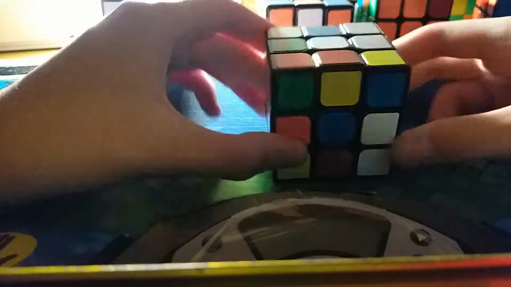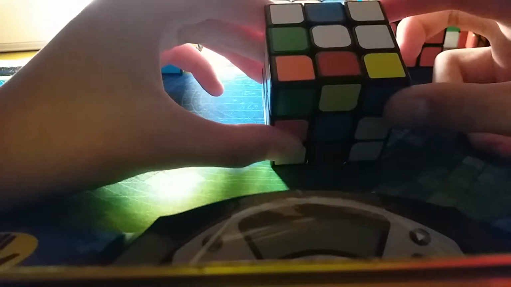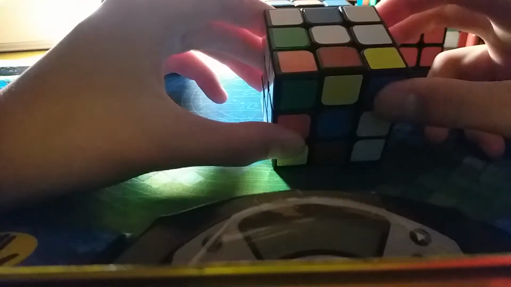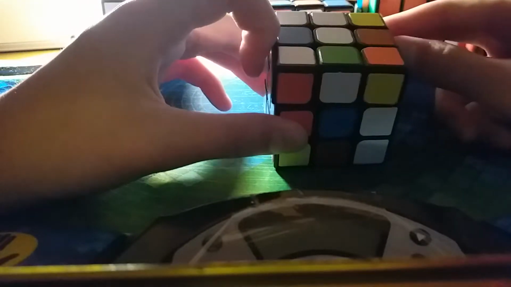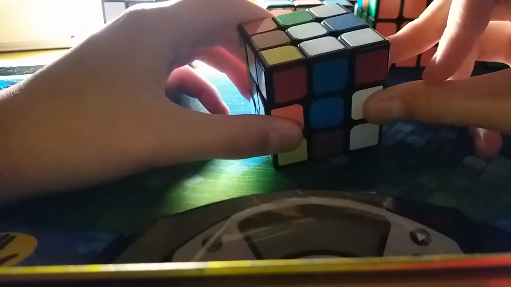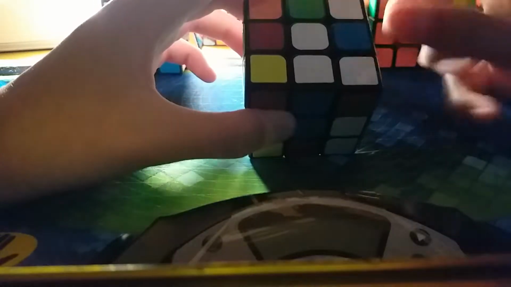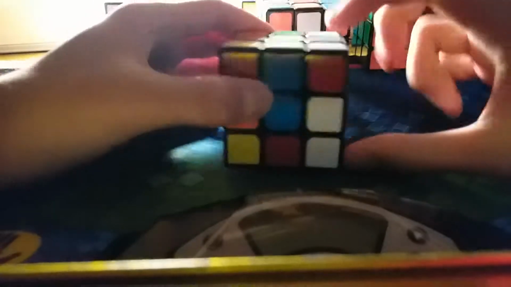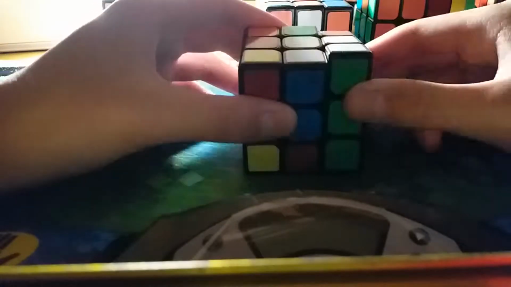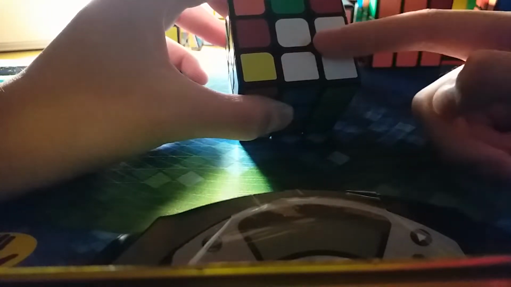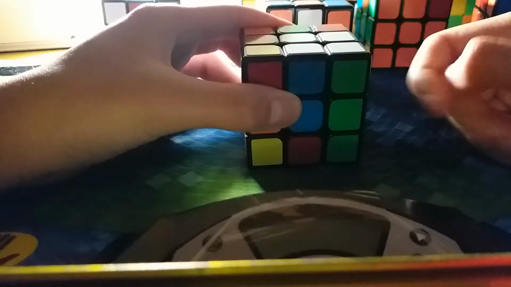So instead, what we want to do here is turn this white edge piece with F prime or F, it doesn't matter, but let's say we're going to do F, and then next we're just going to do R, which is to bring it up. So now we have 2 edge pieces on the top face.